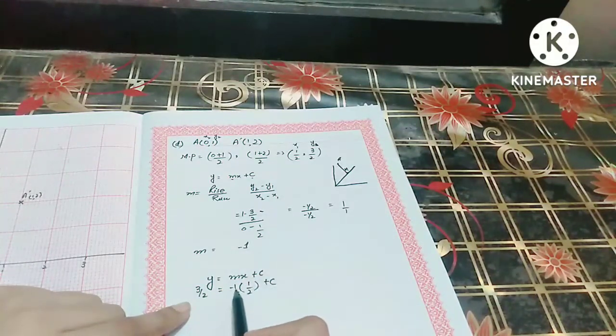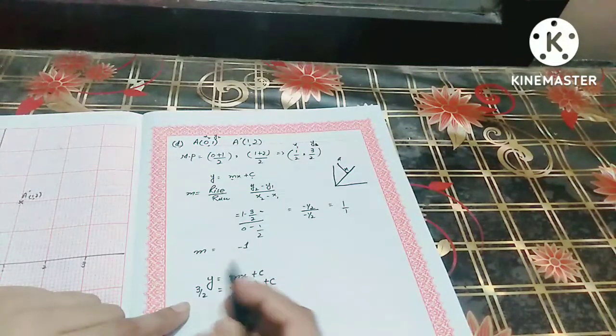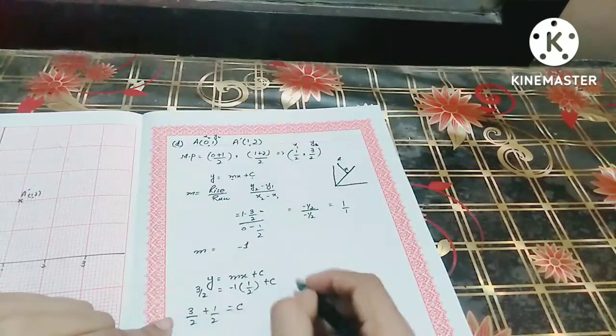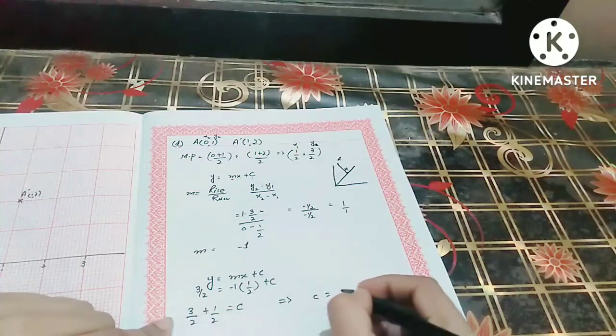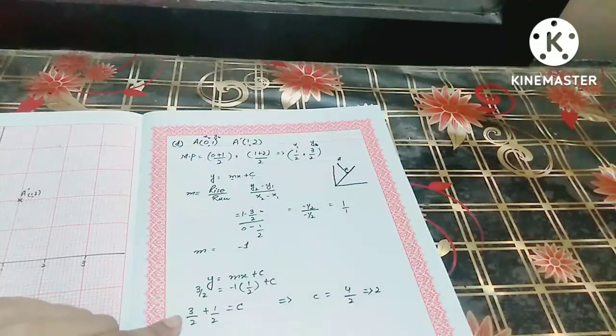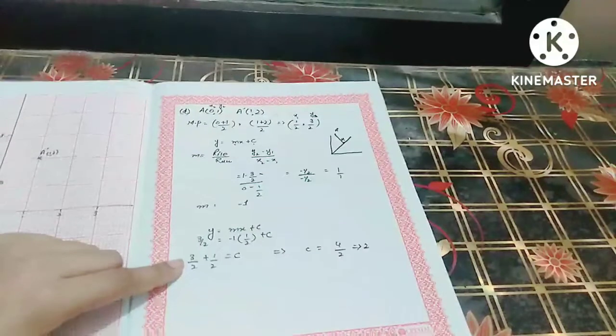Now 1 by 2 multiplied by minus 1 is minus 1 by 2. When this comes to this side, it will be added here. So 3 by 2 plus 1 by 2 equals c. So you will get c is equal to 4 by 2, which is 2. So c is 2. You have found c.